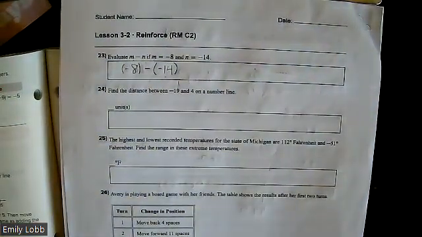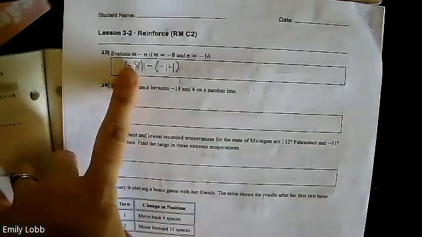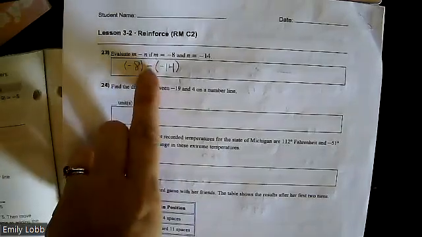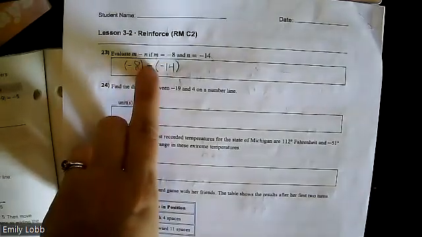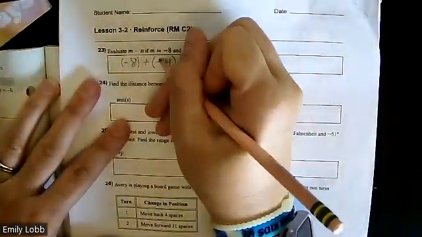What do I do here, Kyra? Yes, we have to keep, change. Very good. I'm glad you said keep because a lot of you want to change this sign. Do not change this sign. When I have two negative signs next to each other, we have to change.